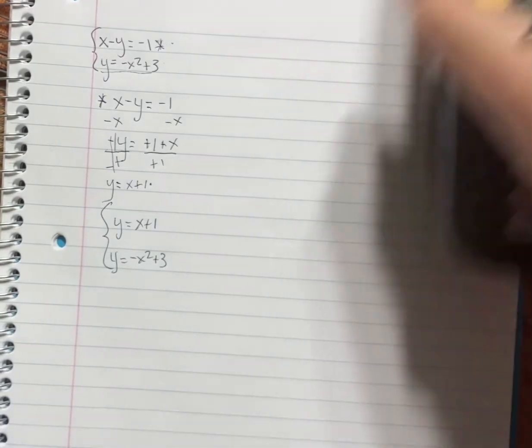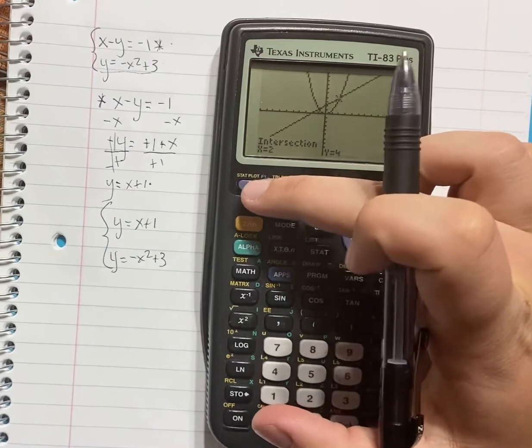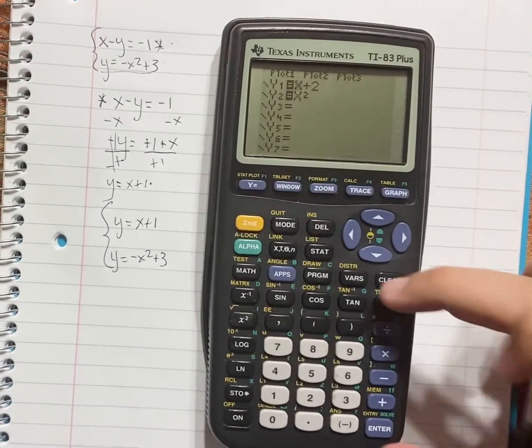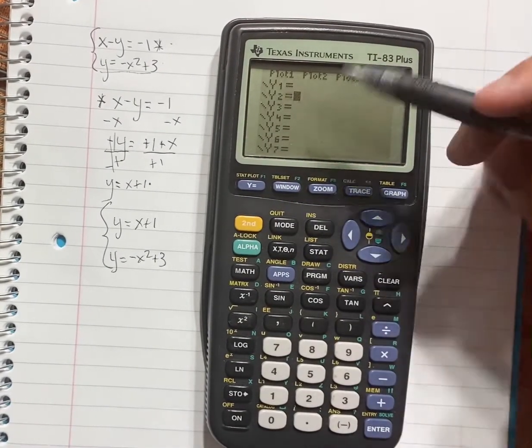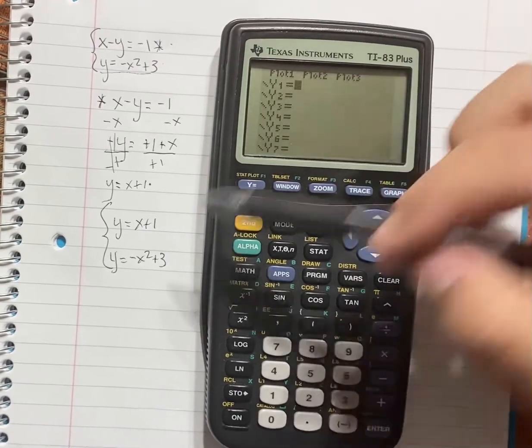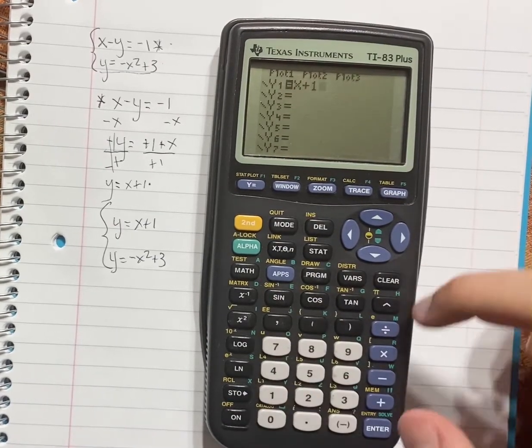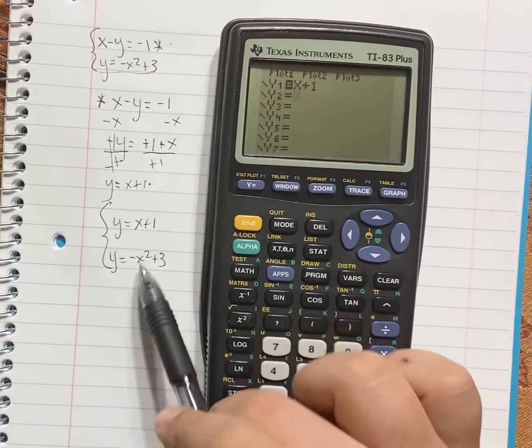Now we're going to bring our handy dandy calculators right back out. We are going to come over here to y equals. We're going to hit that button. Make sure we clear out both of these slots for us. And we're going to put in our first equation, which is our top one. We're going to have y equals x plus 1. And we're going to go ahead and hit enter because we got to put in that second one.